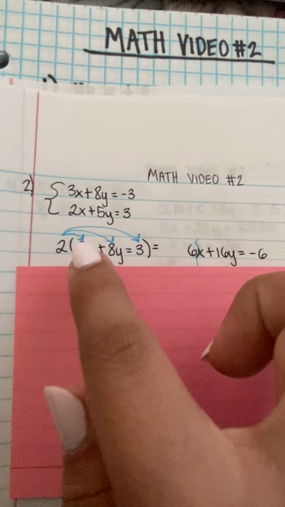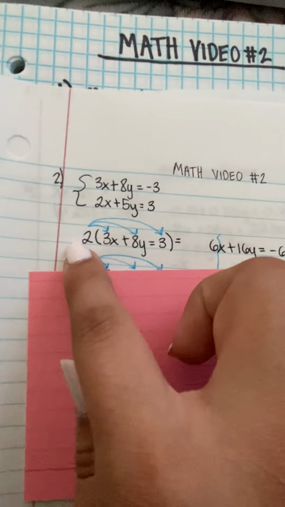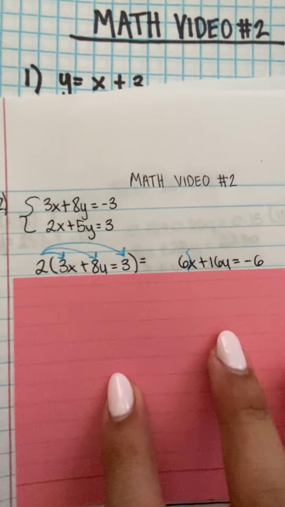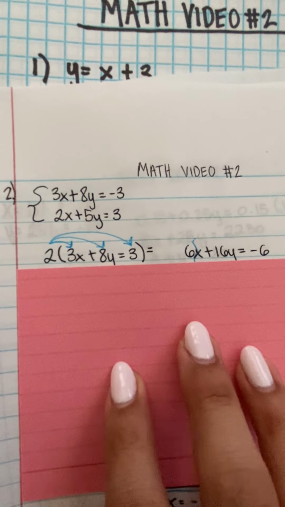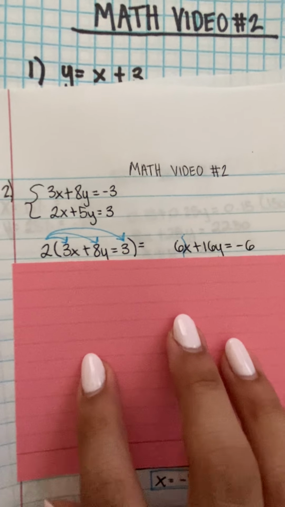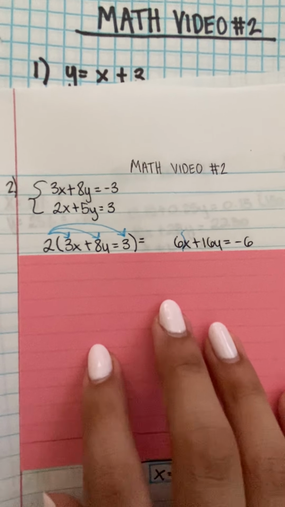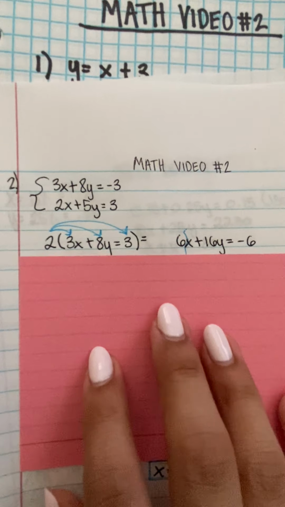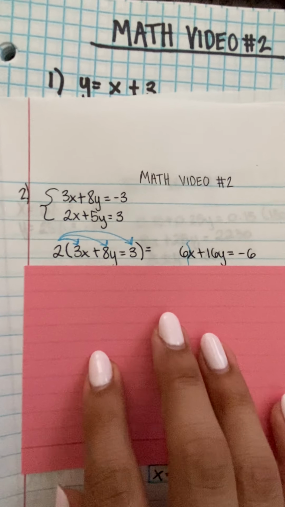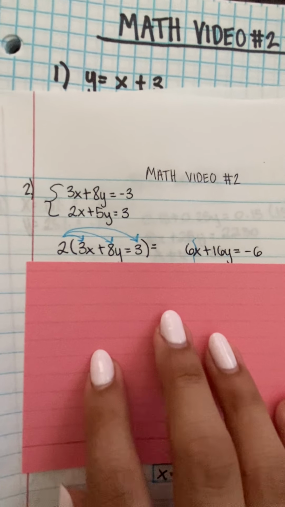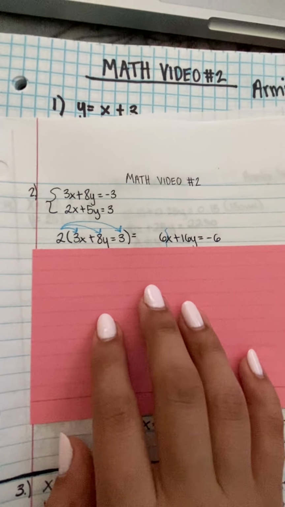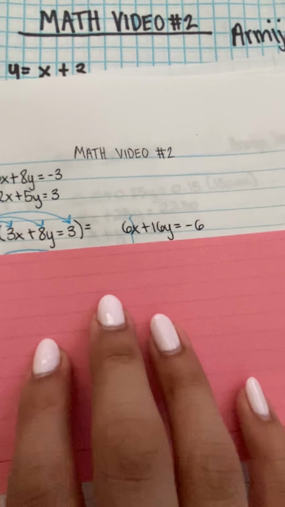And I'm going to pull out the 2 from here and solve. So then once I distribute, I'll do 2 into the 3x, which gives me 6x, and then 2 into the 8y, it gives me 16y, and then 2 into the 3 gives me -6. So that's going to be my first one.